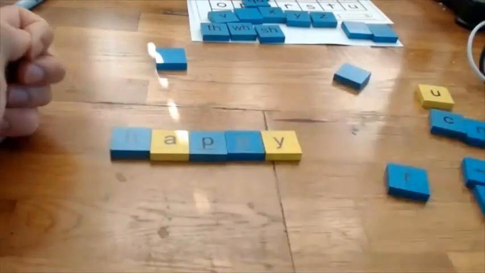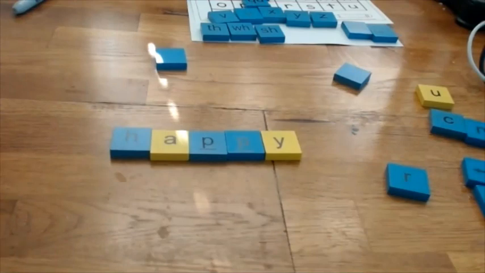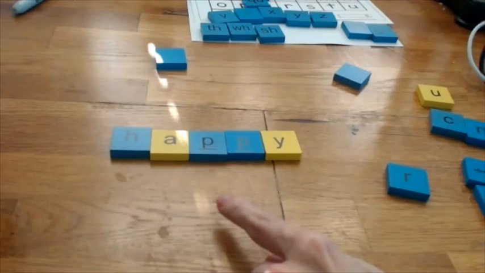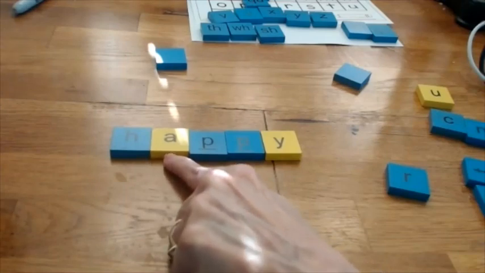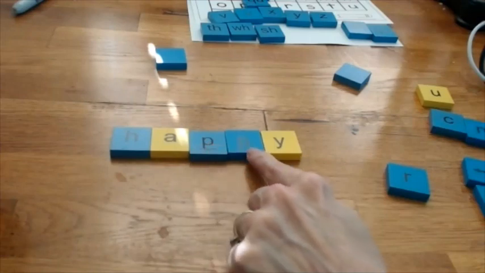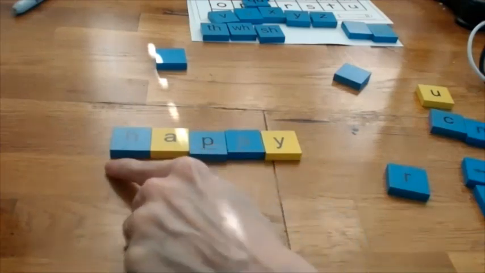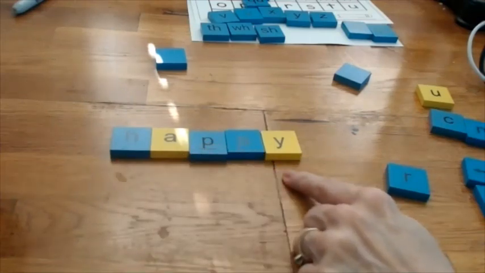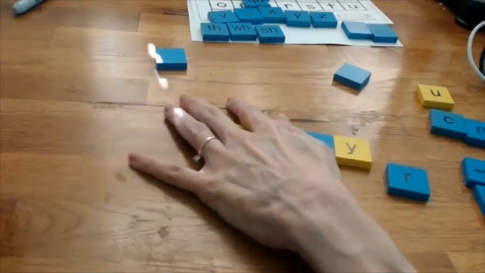So in our first syllable, ha, we can't hear that sound. But we know that it's got to be closed. And a closed syllable has a short A, so we double the next letter we can hear. So we get happy. Good.